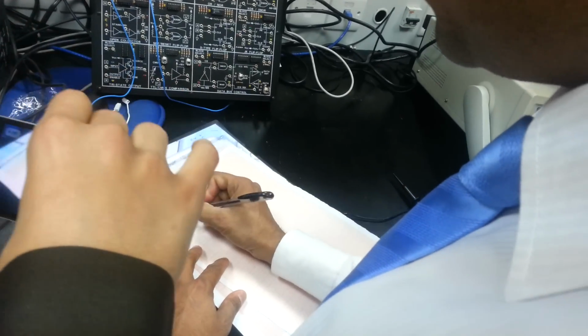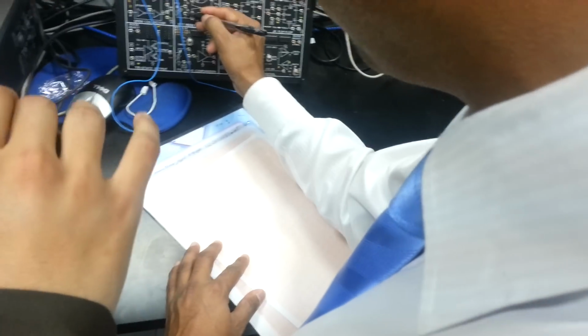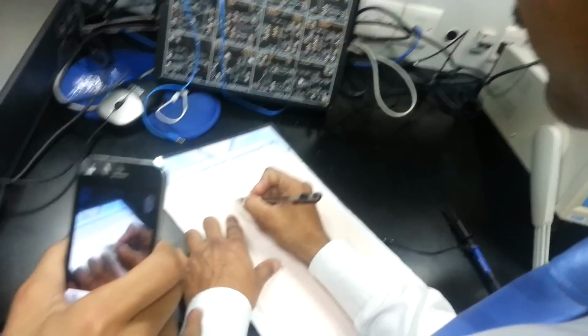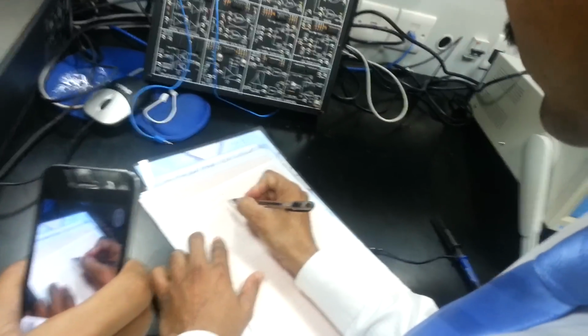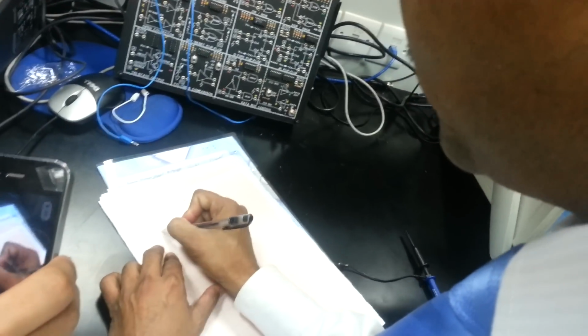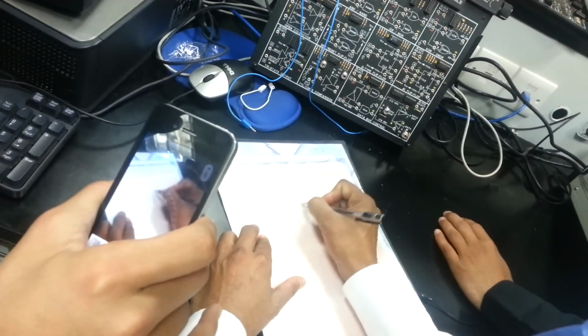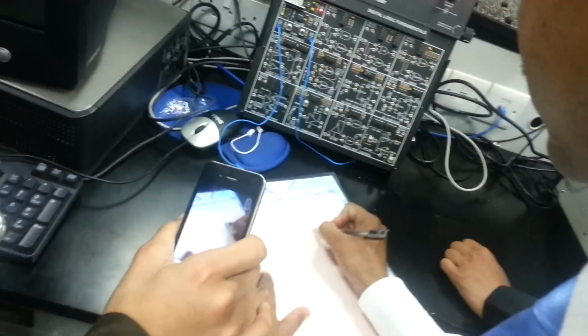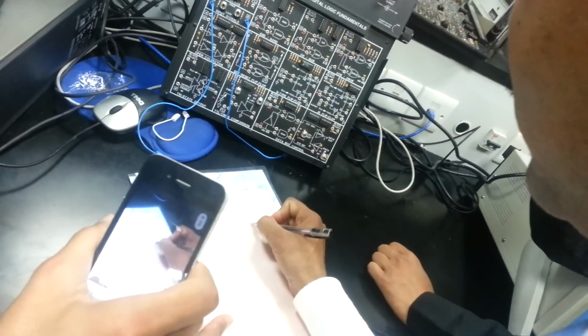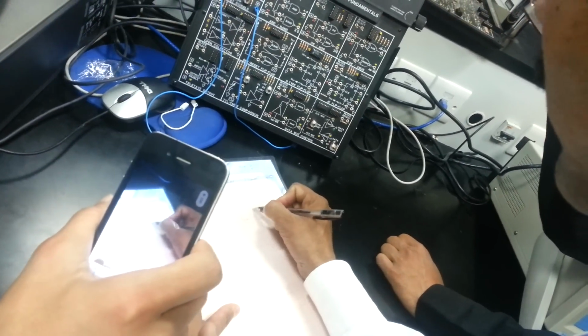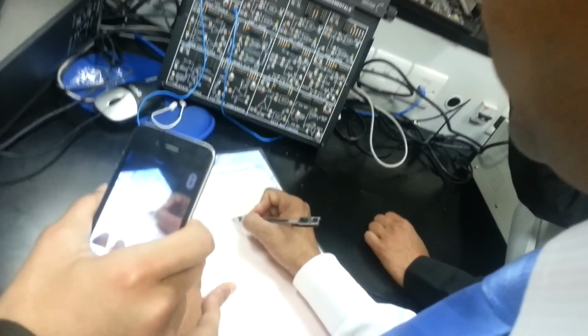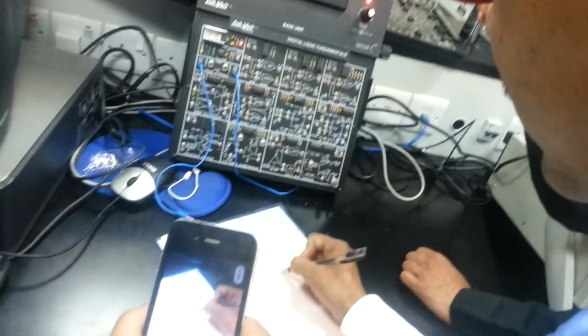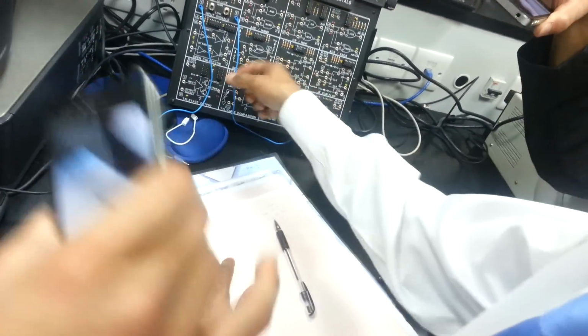SR flip-flop, this is S and R. Logic 0 on R and logic 0 on S gives you set. And this gives you reset. And this is output 0. And here is logic 0 on S. It is set. Output 1.